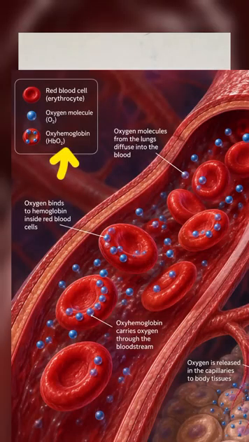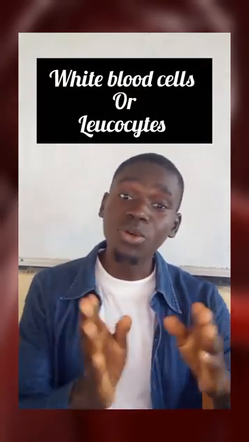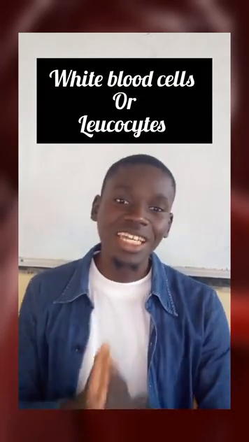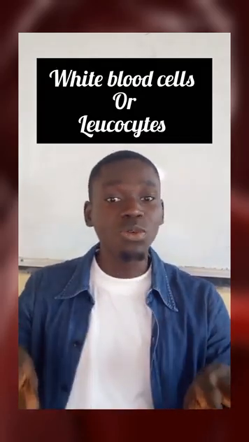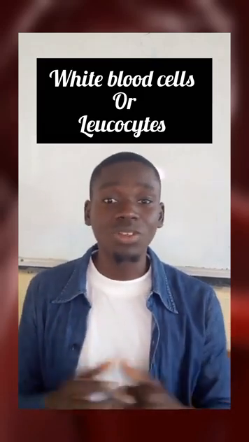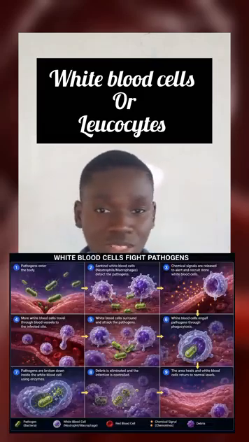The red blood cells are the ones we call erythrocytes. These erythrocytes contain hemoglobin. Hemoglobin is that iron pigment of blood that allows it to carry oxygen. So you see, that's very important. The next part is your white blood cells, actually called leukocytes. Your white blood cells form the natural immunity we have. They are the ones that help to fight infections, bacteria that come into your body and all of that.